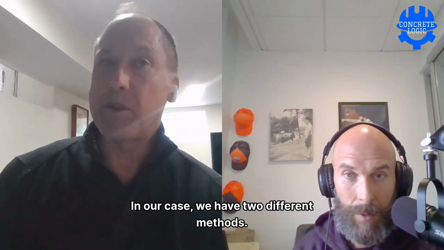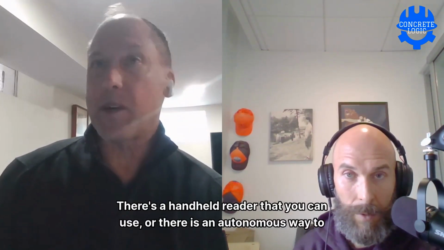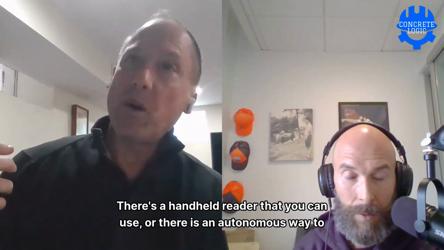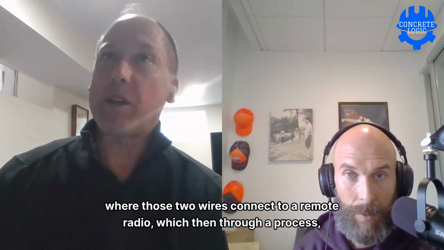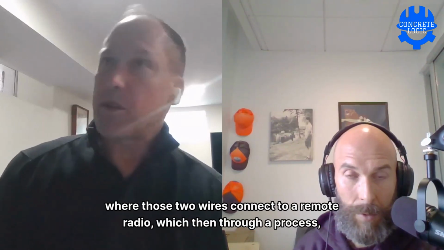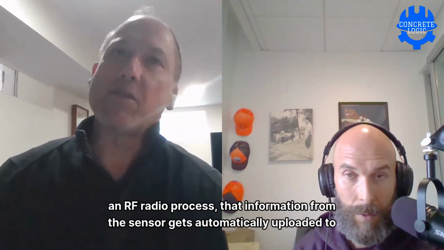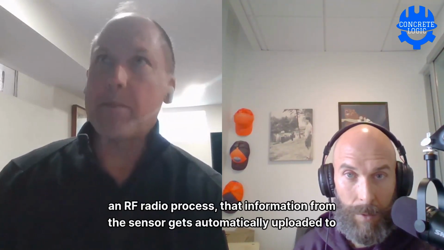In our case, we have 2 different methods. There's a handheld reader that you can use, or there is an autonomous way where those 2 wires connect to a remote radio, which then through an RF radio process, that information from the sensor gets automatically uploaded to the cloud.